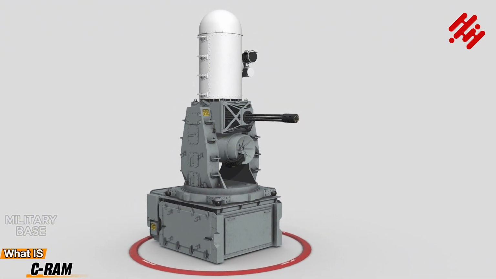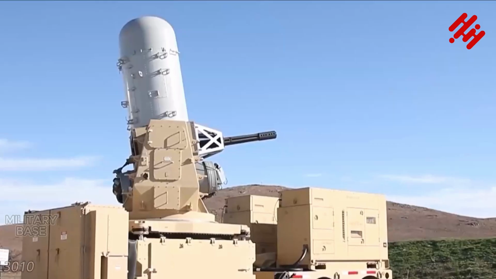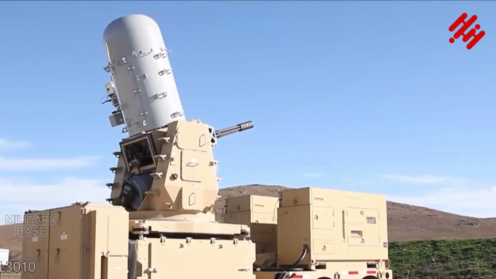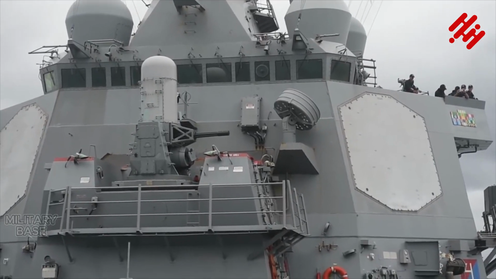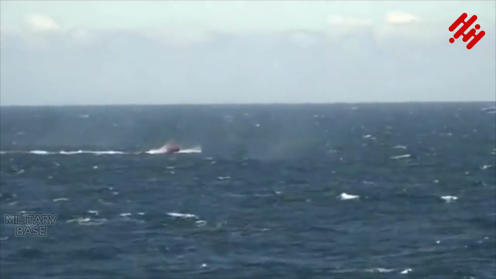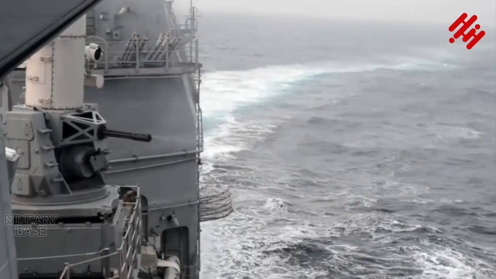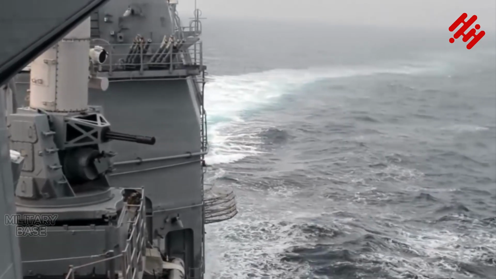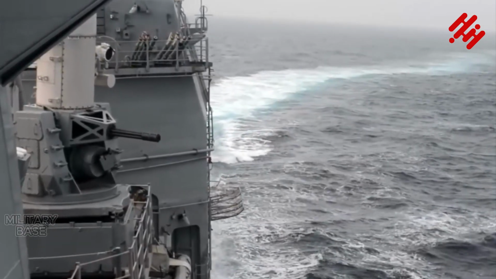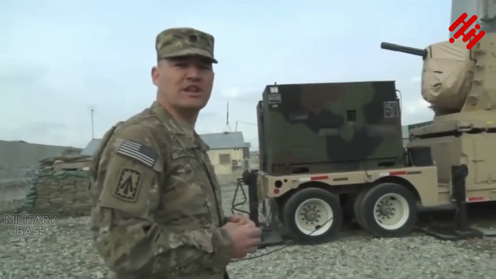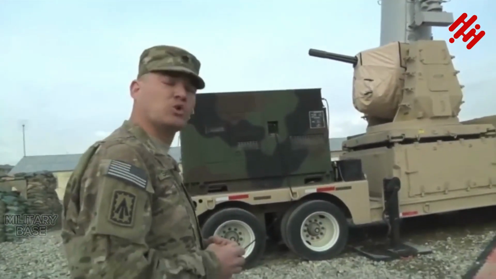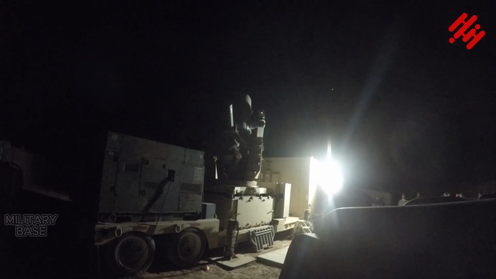What is CRAM? CRAM is an amazing system that stands for Counter-Rocket, Artillery, and Mortar. It's designed to detect and destroy enemy fire, including rockets, artillery shells, and mortar rounds. CRAM is used to protect fixed and mobile bases, important infrastructure, and civilian-populated areas. It was first developed by the US military and has since been adopted and used by many countries.